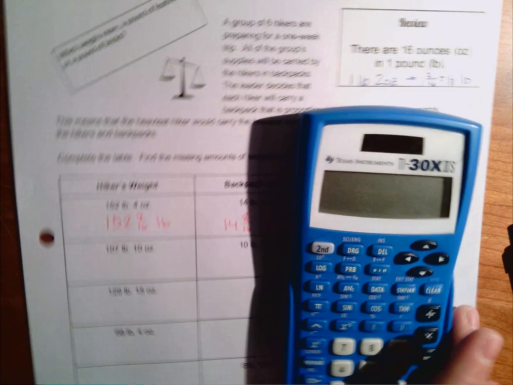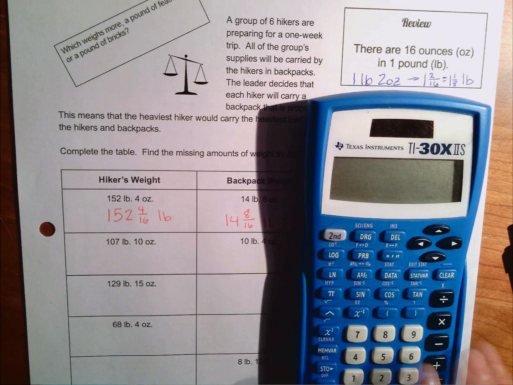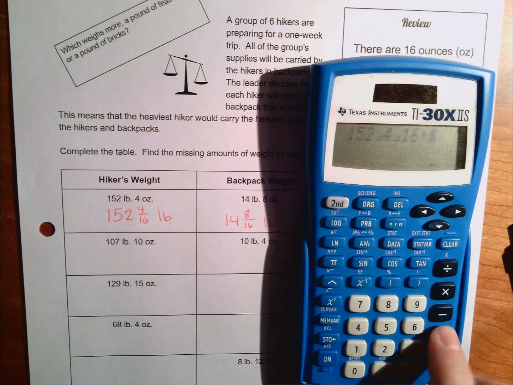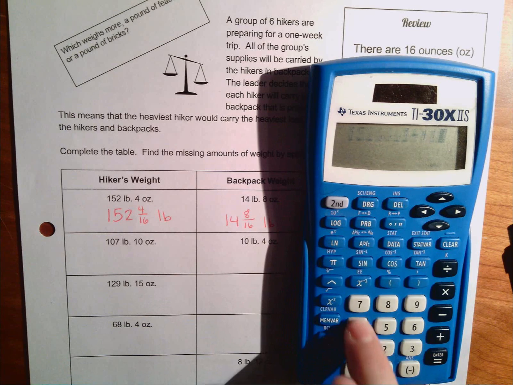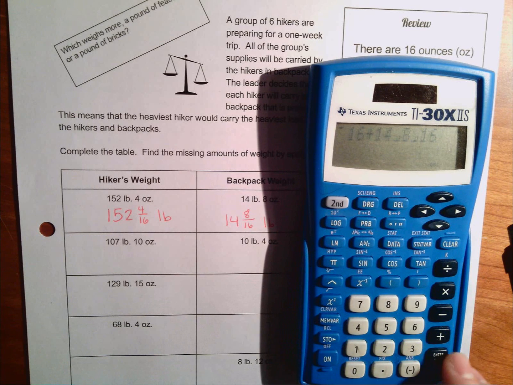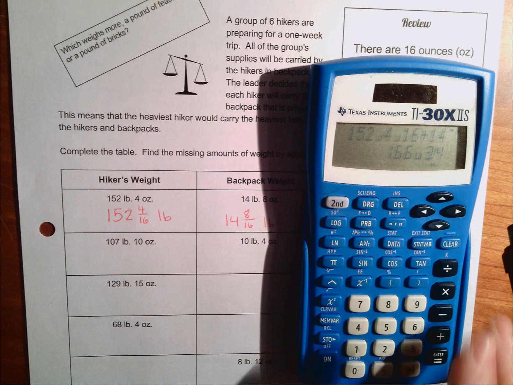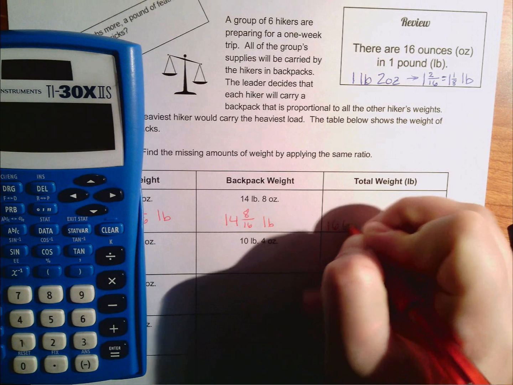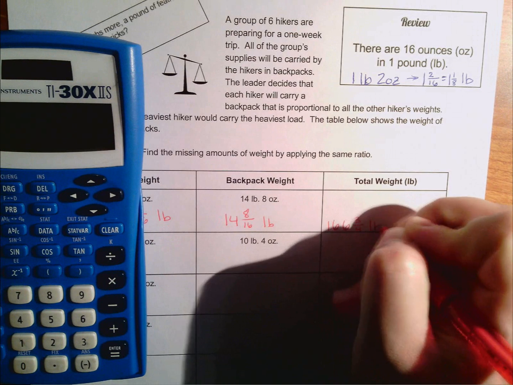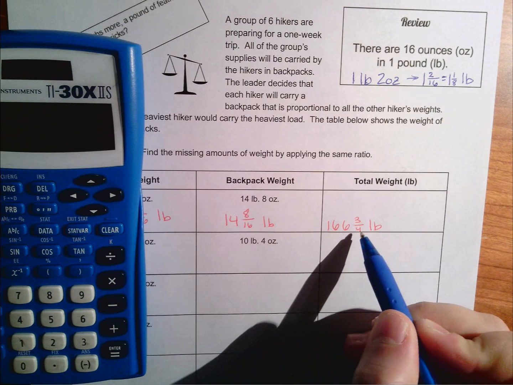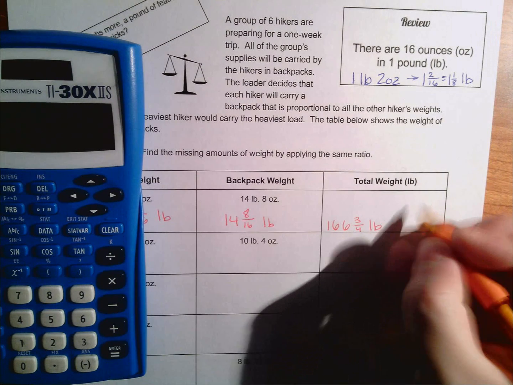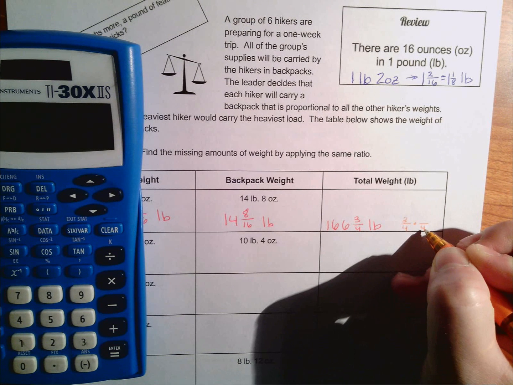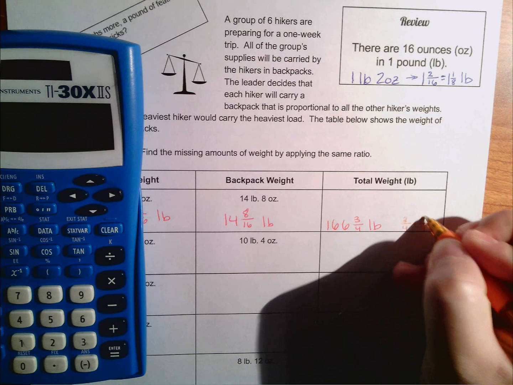So in order to do that, I need to add these two mixed numbers. So I'll take 152 and 4/16 plus my next number, which is 14 and 8/16. And I get 166 and 3/4. So again, now I do have to do some conversion because it would be most helpful to have that in pounds and ounces. So 3/4, if I want that denominator to be 16, I'm going to have to multiply by 4. So to keep my fraction equivalent, I'll multiply my numerator by 4 right now as well.